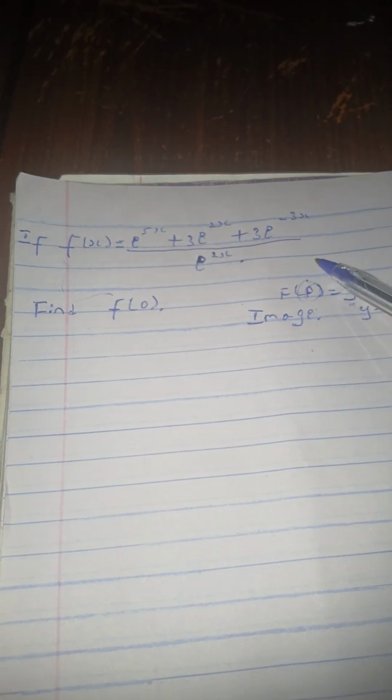The image here is 0. To find the output, we need a definition, and this is our definition. There are three key terms in problems like this. First, the image. Secondly, the output. And finally, the definition.